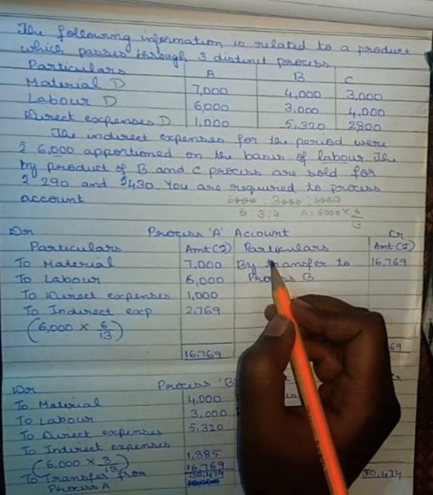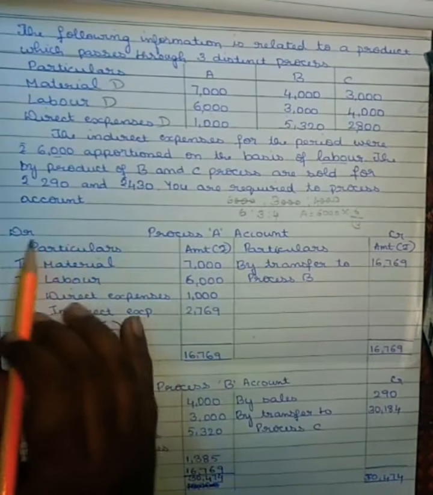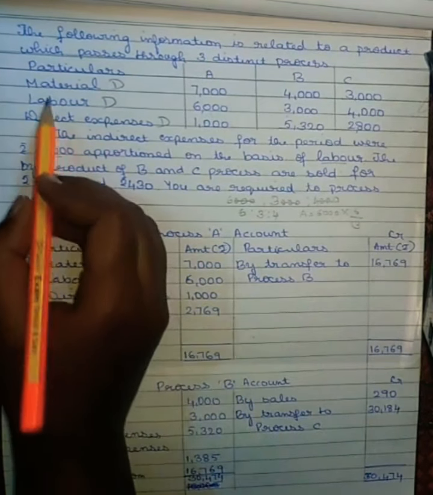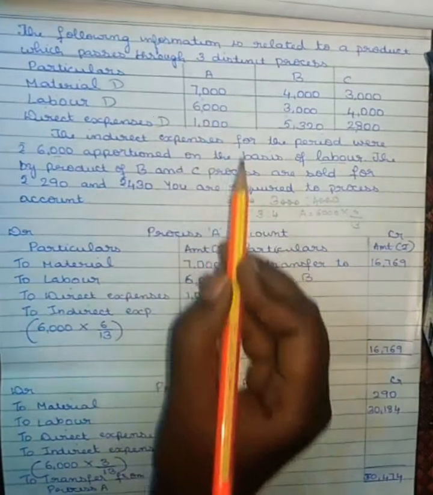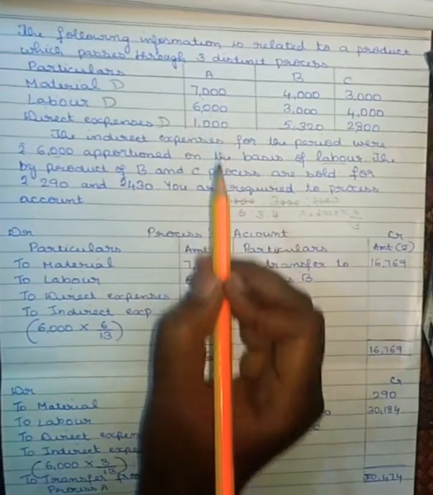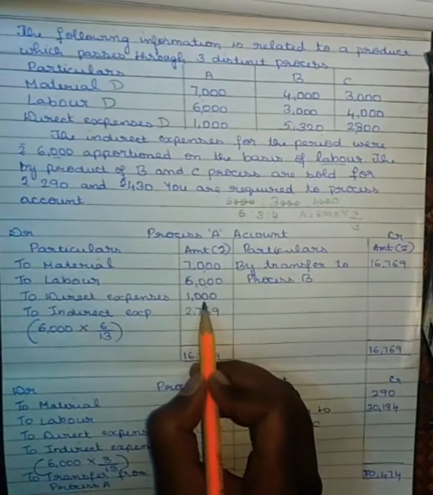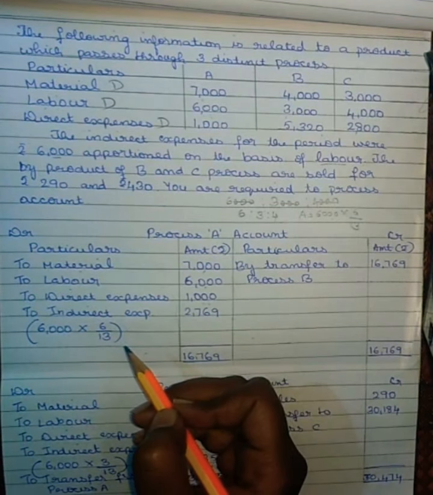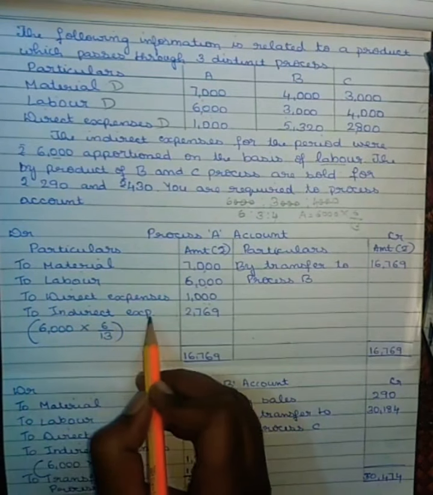Okay. Now let's start preparing the process A account. Now this is the pro forma. We have particulars and amount, and first we have material that will appear on the debit side. So material we have 7,000. That 7,000 is what I have taken here, and labor I have 6,000. Direct expenses is 1,000. And then we have one more expense, which is indirect expense, and that indirect expense I have taken here.